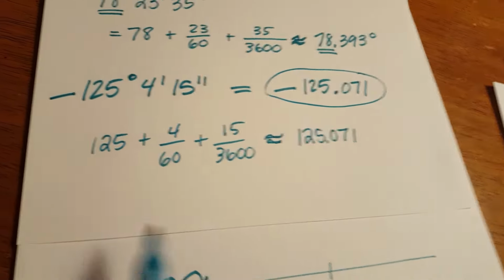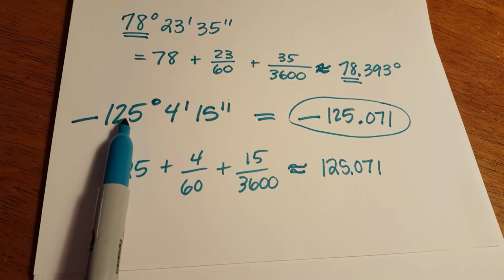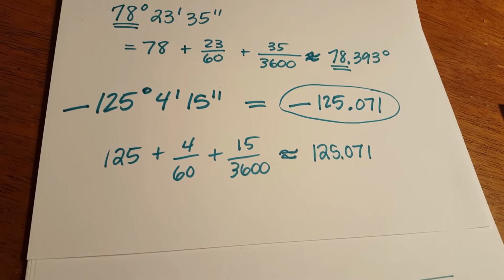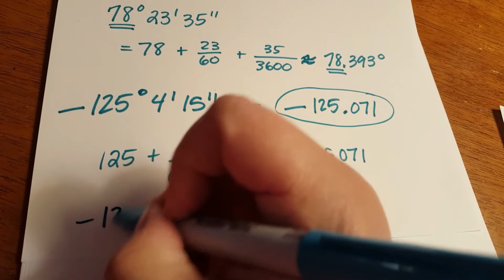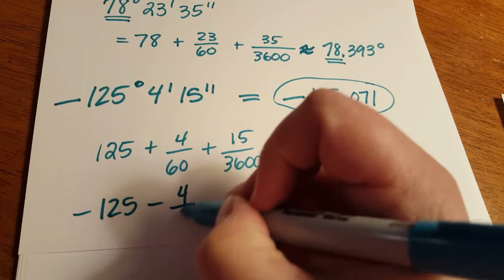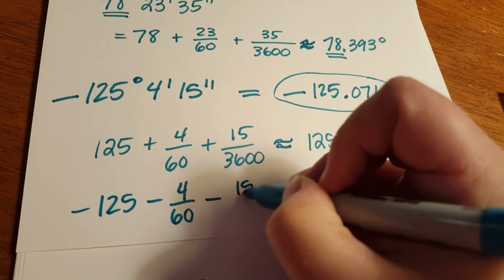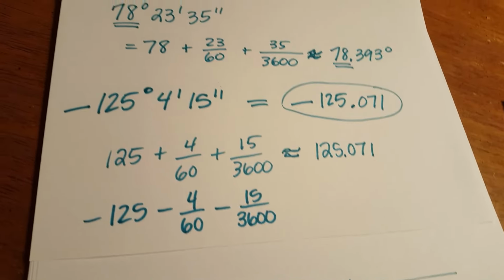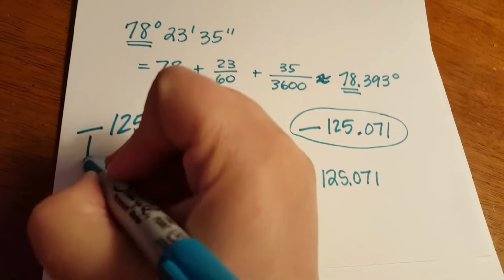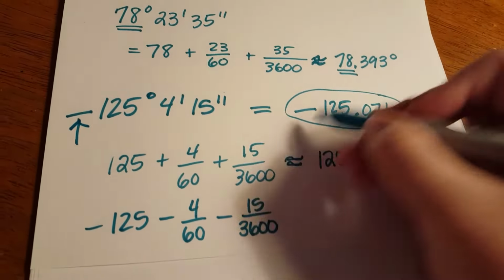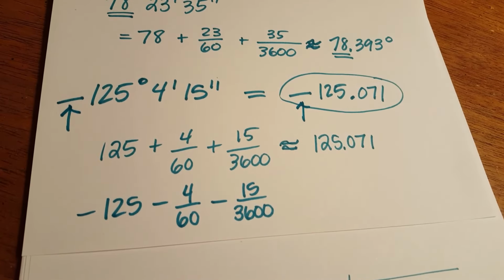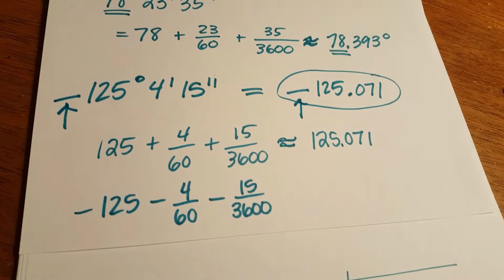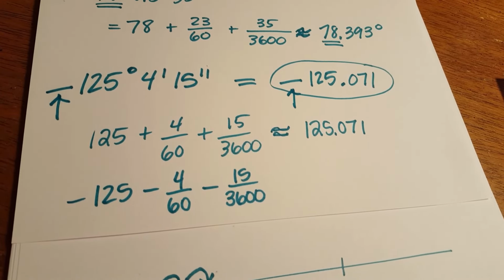The other way you could do it is you could start with negative 125, and since we're moving to the left from there, it's really subtracting. So I could think of it as negative 125 minus this, because I'm moving further to the left each time. I think it's easier just to make sure I realize, hey, it's negative, so it's going to end up negative. Now let me treat it like it's not negative while I'm doing the math, and then make sure my final answer does have the negative on it. And that's pretty much what you have to do.